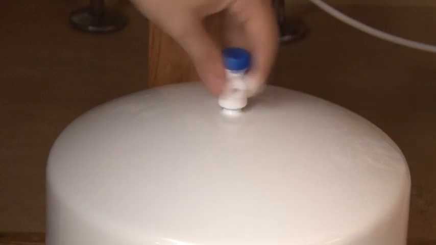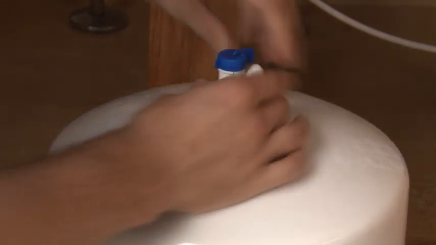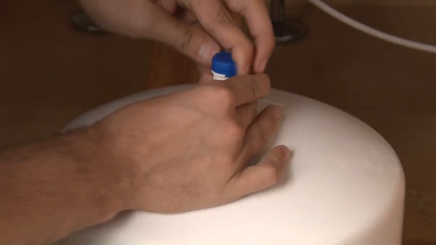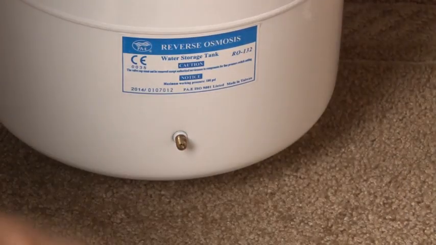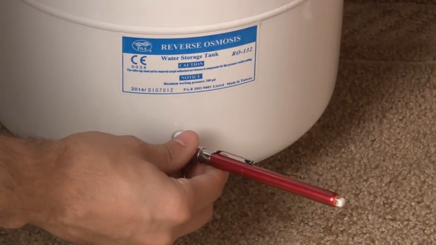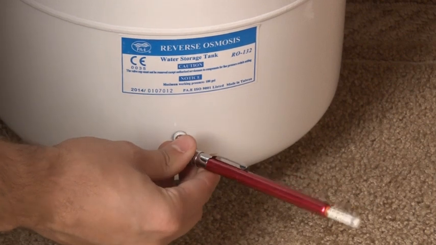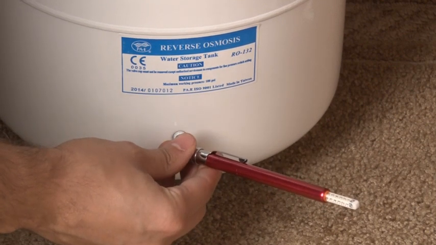Screw the right-angle ball valve onto the inlet fitting of the storage tank. Be sure the valve is in the off position. Using a low-pressure tire gauge, you can check to make sure the internal pressure is between 5 and 7 psi.